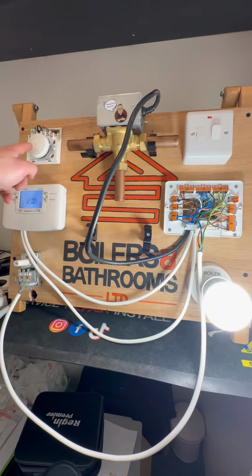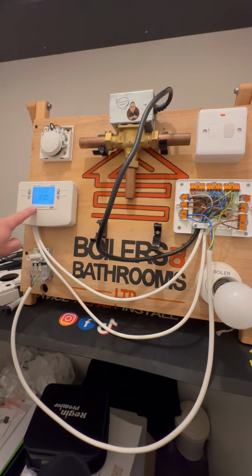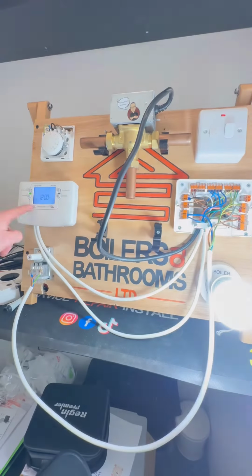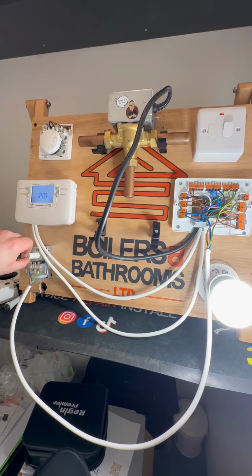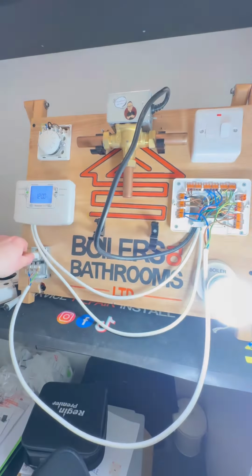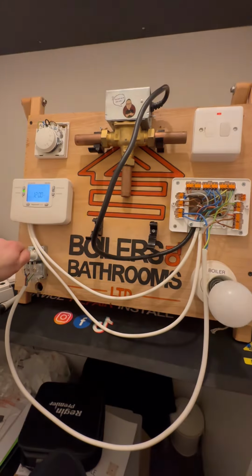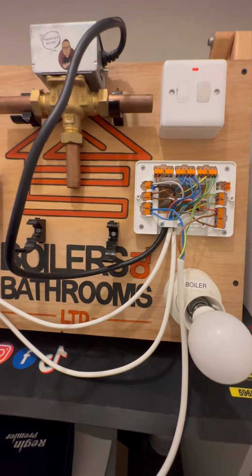Like that. Off again. Now I do hot water on. And that's how you wire a Y-plan.